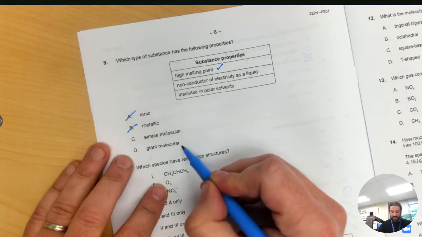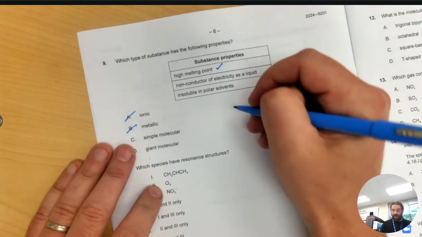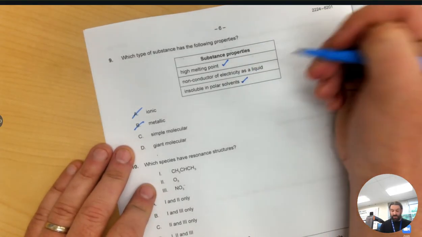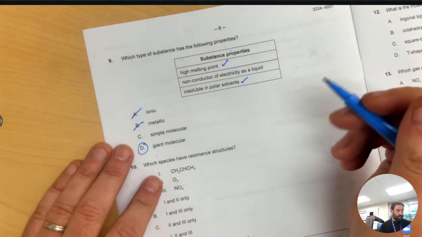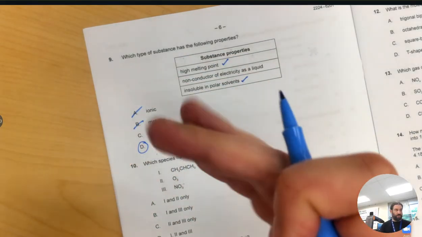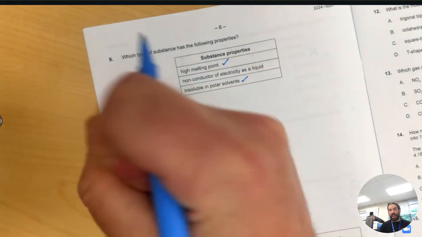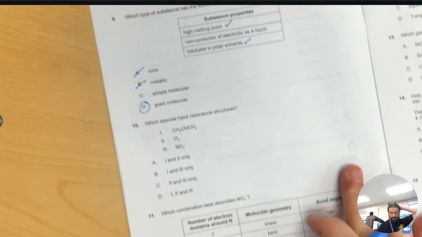So then we just got simple molecular or giant molecular. Well, because it doesn't dissolve in polar solvents, it would have to be giant molecular. Things like quartz and things, where all the atoms are bonded to the max. So it's really hard to break apart that lattice, especially at the interior.